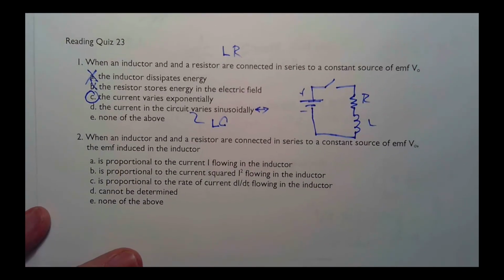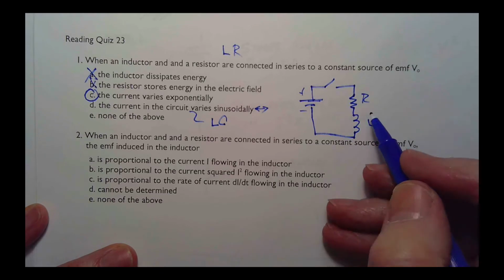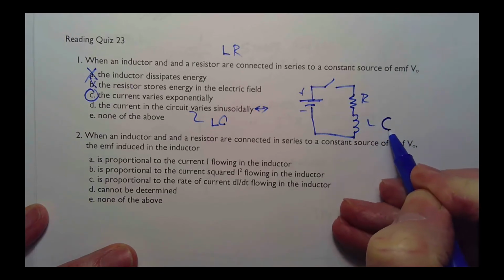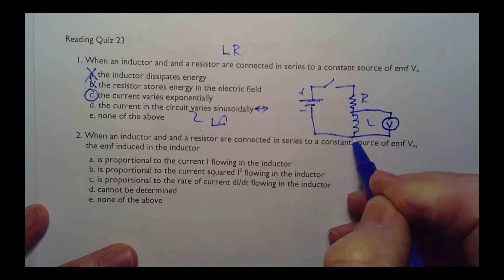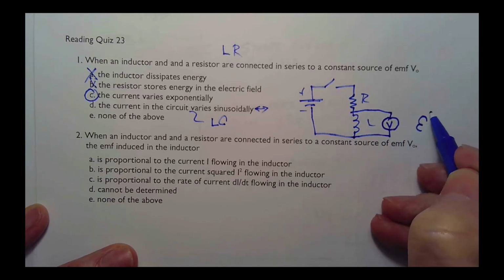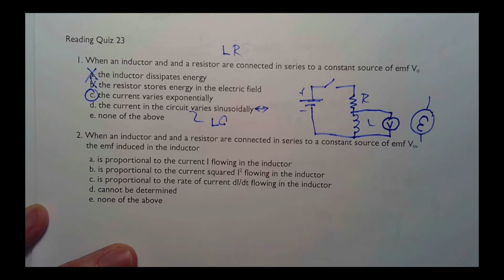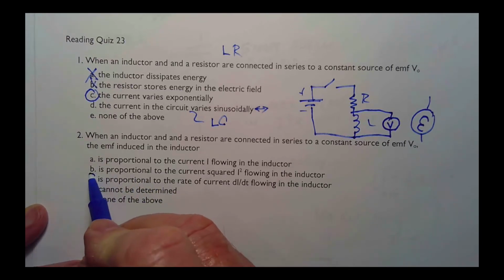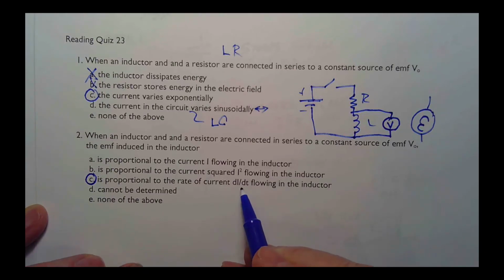Question number two, inductor and resistor connected in series, same circuit. We want to know what the EMF is across the inductor. A voltmeter, we don't use that symbol for a meter, but a voltmeter and an EMF meter are the same kind of thing. Okay. So the correct answer is the inductor follows Faraday's law, so that gives you an EMF that's proportional to the time rate of change of current.